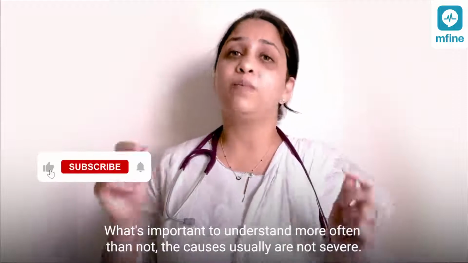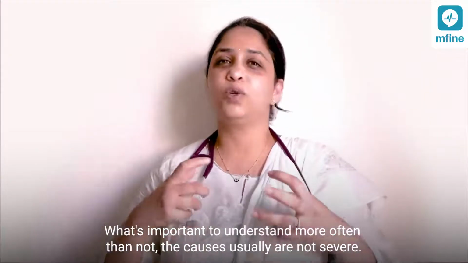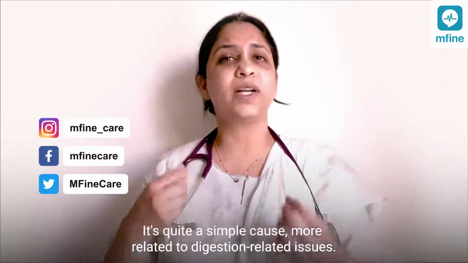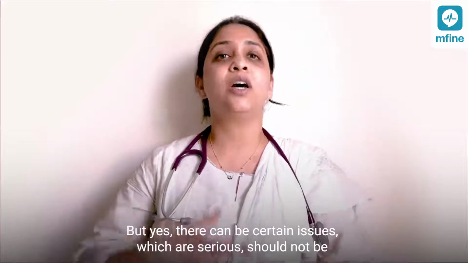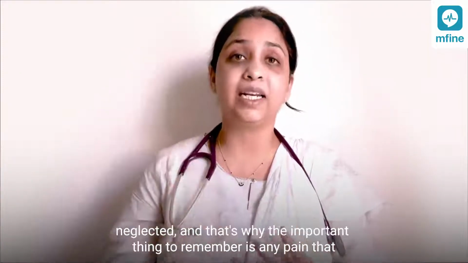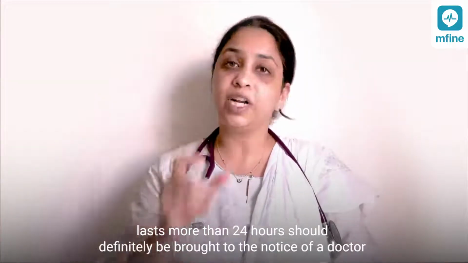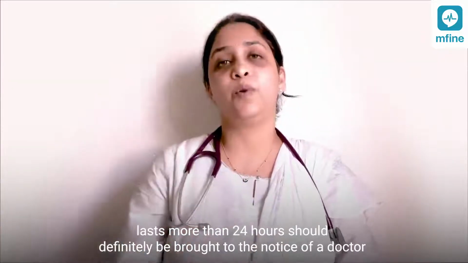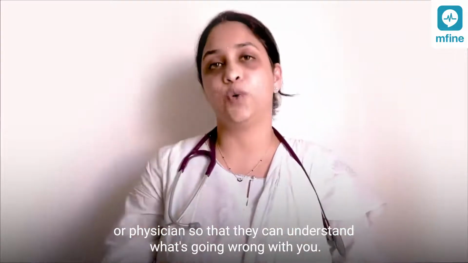So these are certain causes of abdominal pain, when you should consult a doctor, and what simple home remedies you can try. What's important to understand is that more often than not, the cause is usually not severe. It's quite a simple cause, more related to digestion related issues. But yes, there can be certain issues which are serious and should not be neglected, and that's why the important thing to remember is that any pain that lasts more than 24 hours should definitely be brought to the notice of a doctor or physician so that they can understand what's going wrong with you.